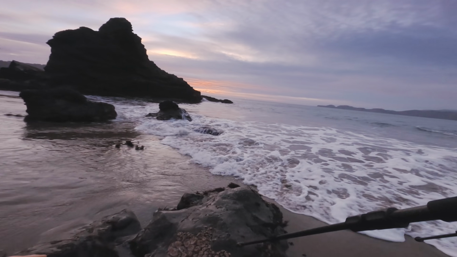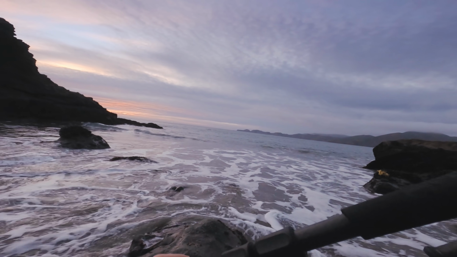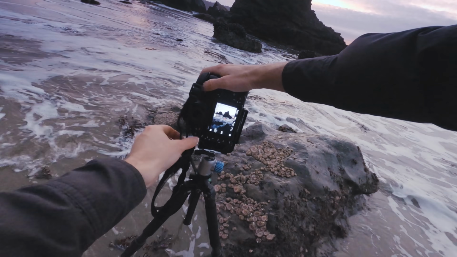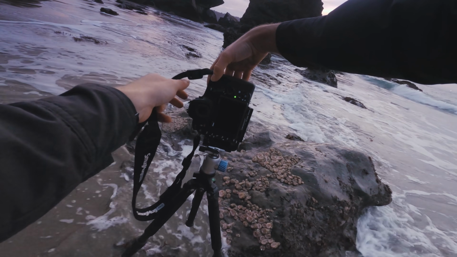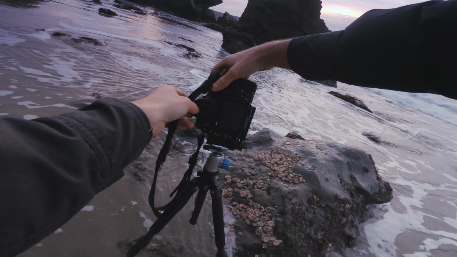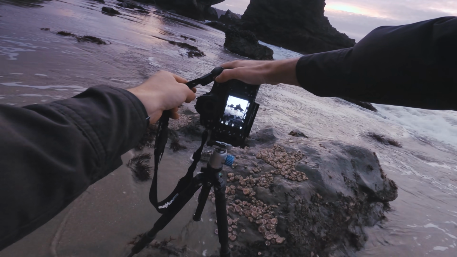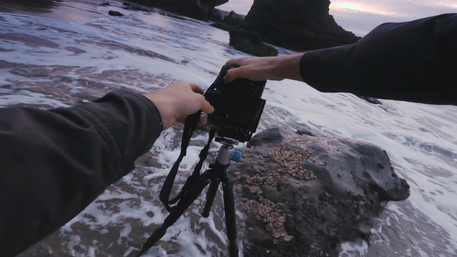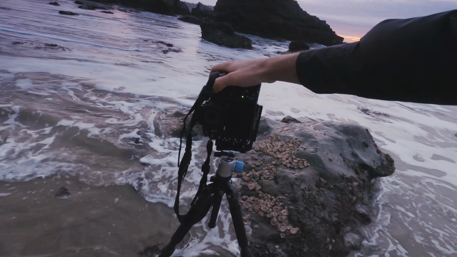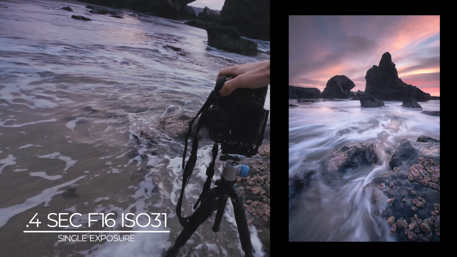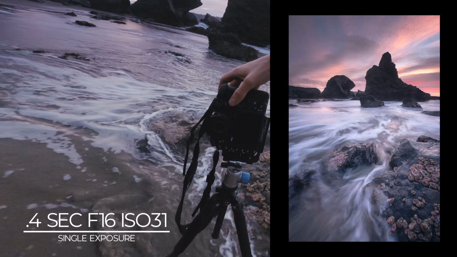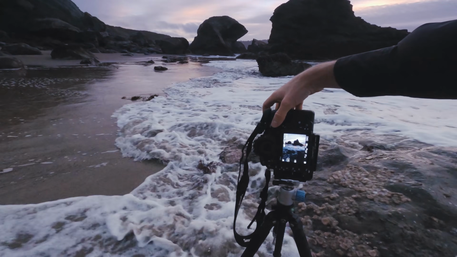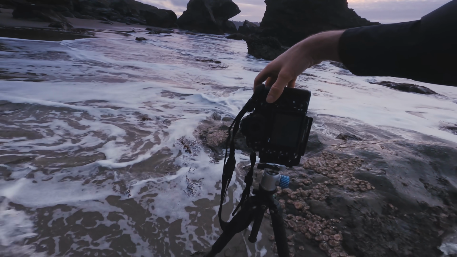I like this little pattern in here. I don't know if we can get it, but it would make for a really interesting composition, I think. All right, we got a wave coming in. There we go. Nice. I love these little receding patterns. See how that looks. I wasn't prepared for that one.